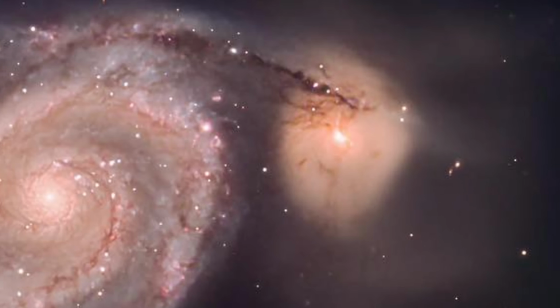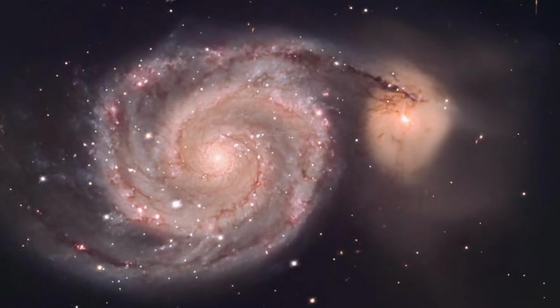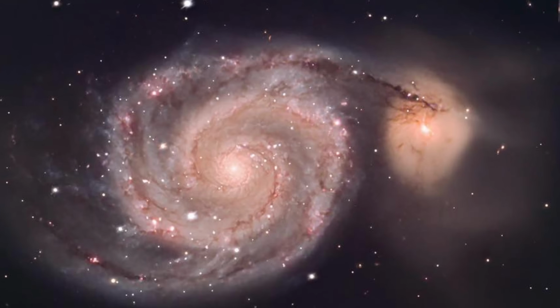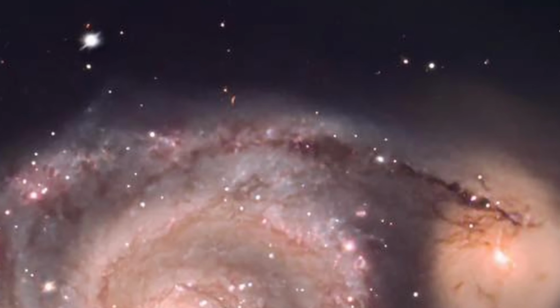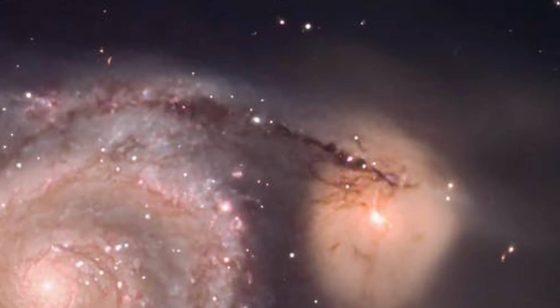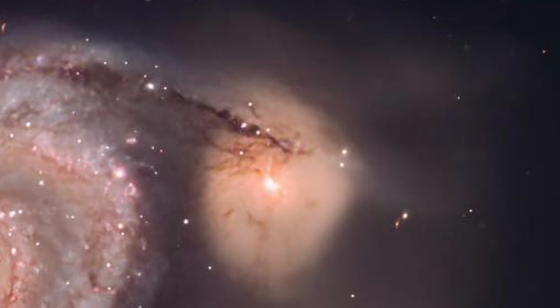So its common name is the Whirlpool Galaxy, and its type is a grand design spiral galaxy, and its apparent magnitude is 8.4. It's got an angular size of 11.2 by 6.9 arc minutes. Its approximate distance from Earth is 31 million light years, and that companion galaxy that's next to it there is NGC 5195. A little bit about the image. Total integration is 43 hours and 10 minutes.